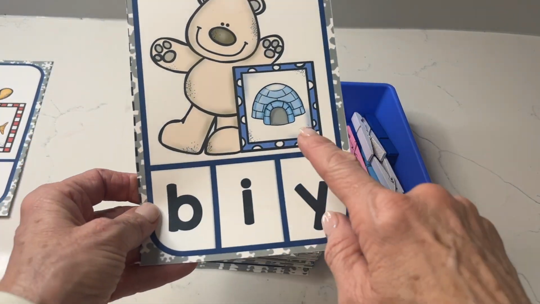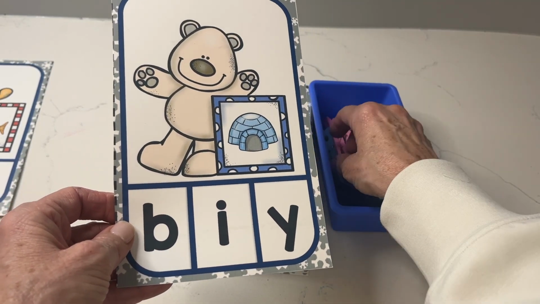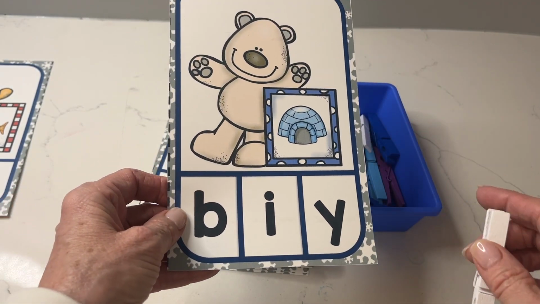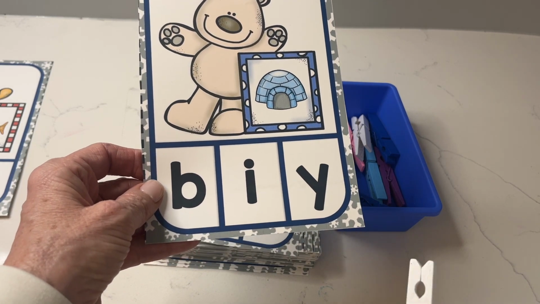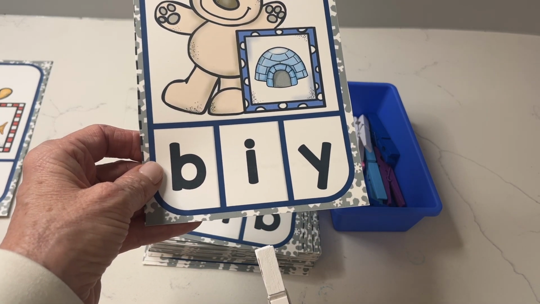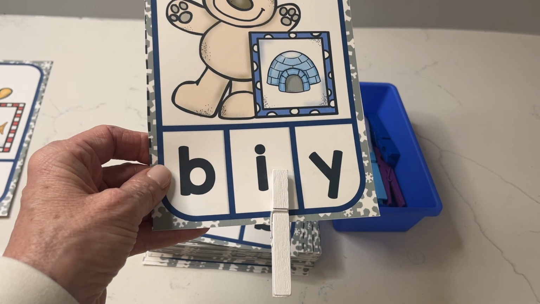So here we have an igloo. Same thing. B makes a B sound, I makes an I sound, and Y makes a Y sound. So we're going to mark the I.